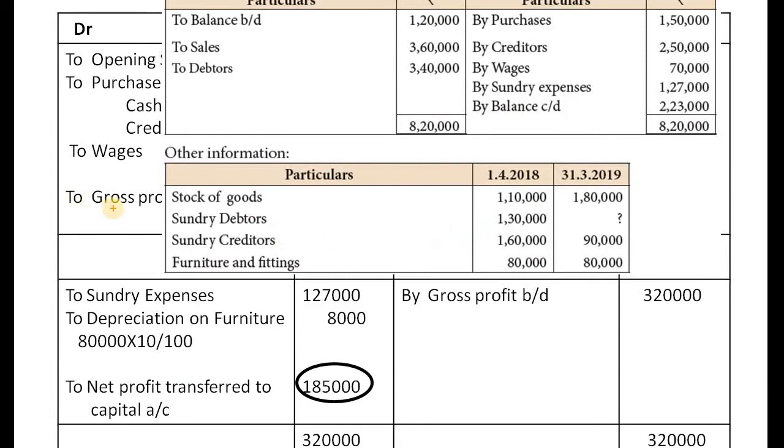After transferring the gross profit, we have to enter the expenses on the debit side of the profit and loss account. From the cash book, we are picking up the sundry expenses, 1,27,000. That will be entered on the debit side of the profit and loss account.